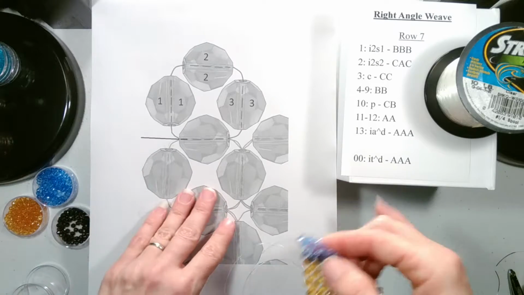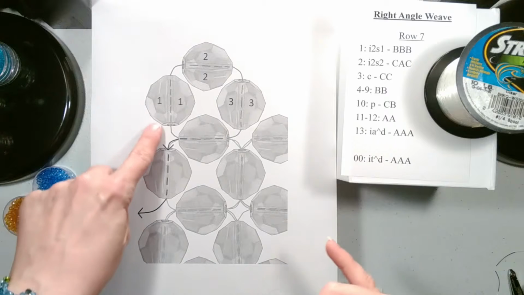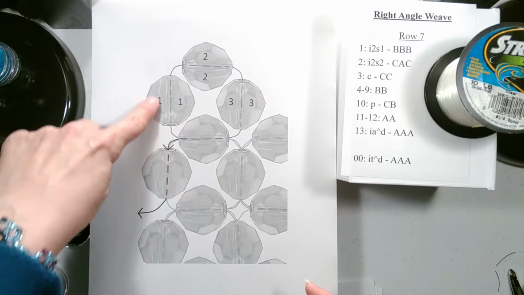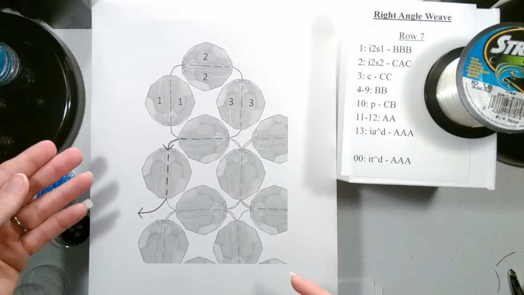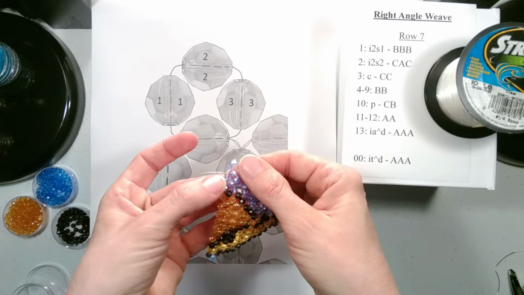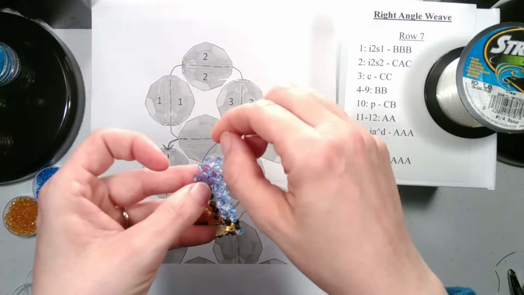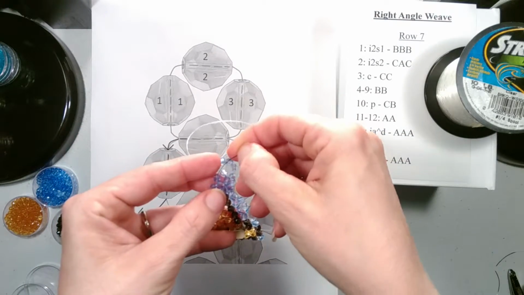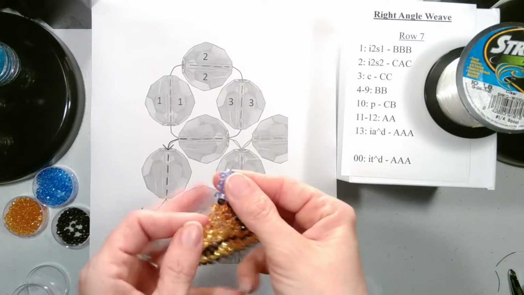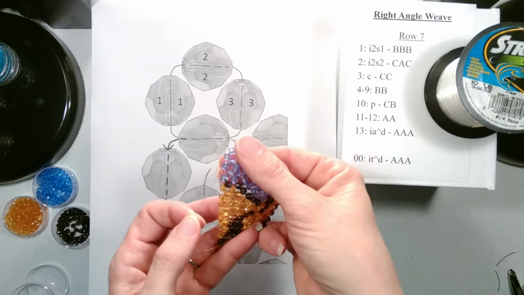So that is the increasing away part. Now for the decreasing, we want to be coming through the second side bead instead of the first one. So instead of going up like we would if our next row was increasing, we want to go down so that we are exiting the second side bead of our row. And now we are ready to begin our next row, which is a decreasing row.